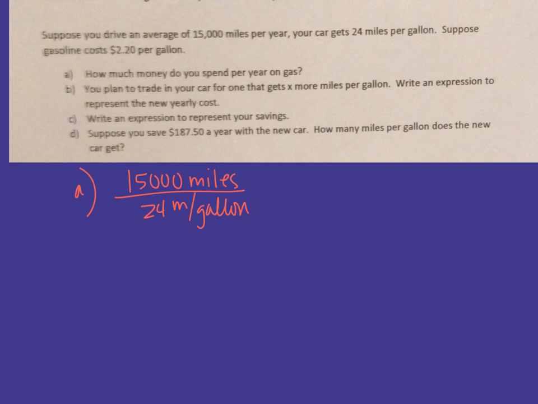Okay, so if I divide these two, this is just going to give me how many gallons I get. And so I'm going to do that real quick. So you're going to need 625 gallons.